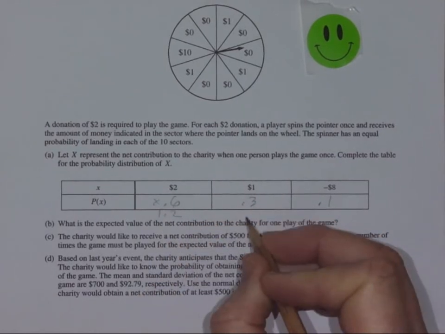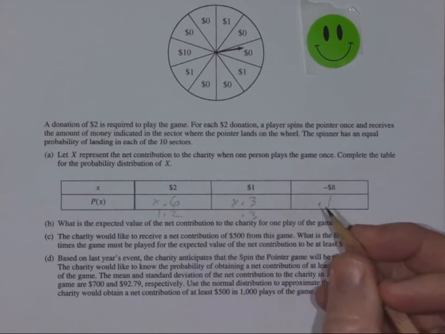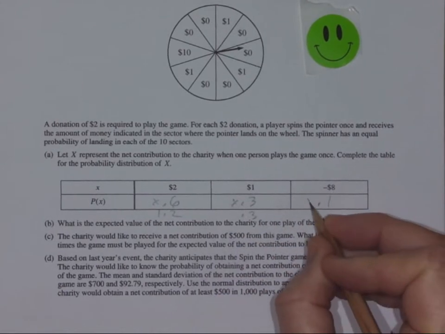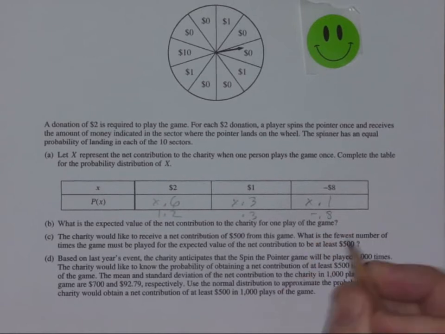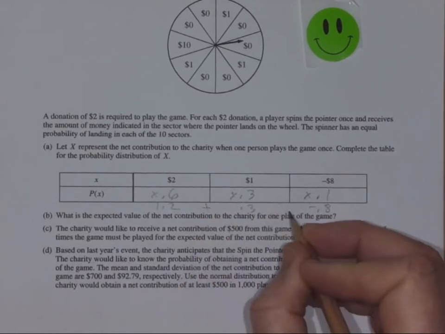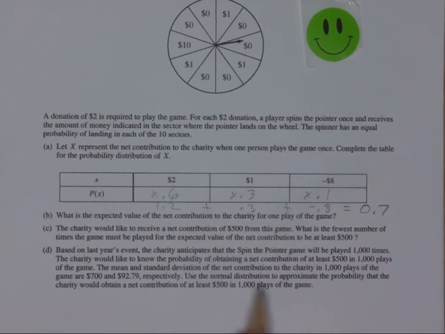And then 1 times 0.3, and that times that is 0.3. And then lastly, -0.8 times 0.1, and so that would be -0.08. And so then you would add those up, and that would add up to 0.7. And you could show your work just like that if you wanted to.